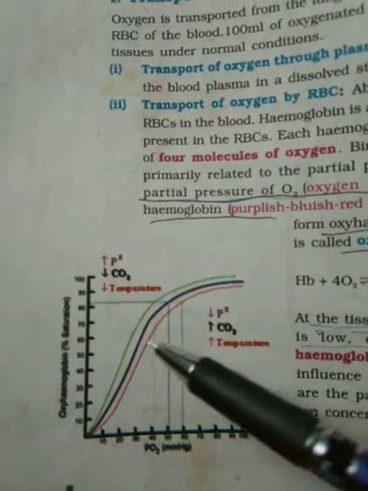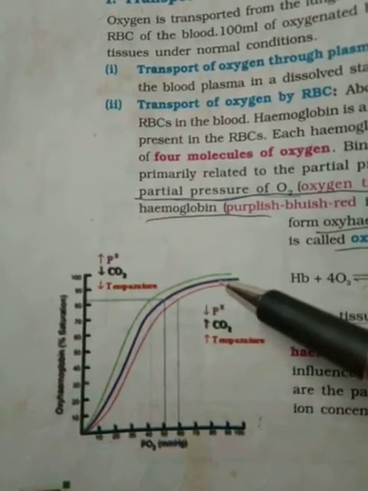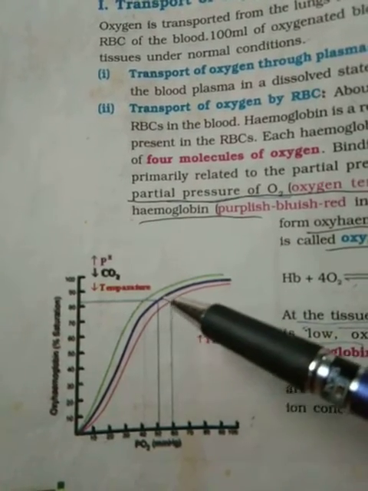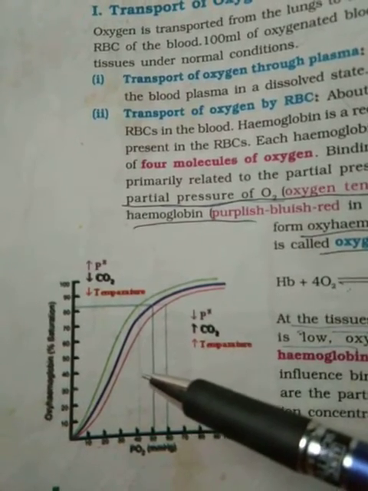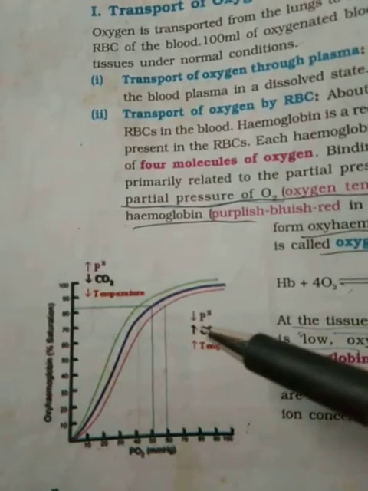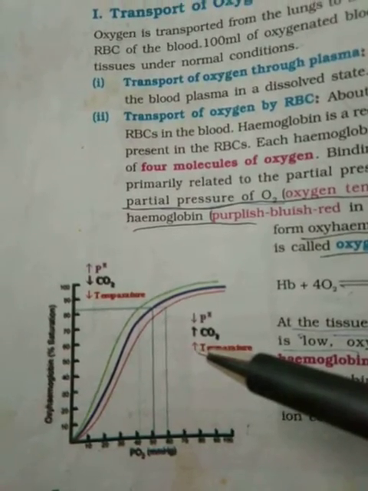Next, this is the sigmoid pattern of the dissociation curve. The oxygen hemoglobin dissociation curve is formed from the alveolar stage to the tissue stage.